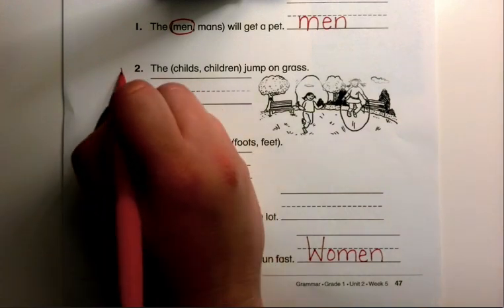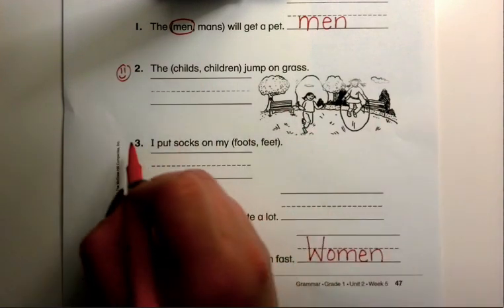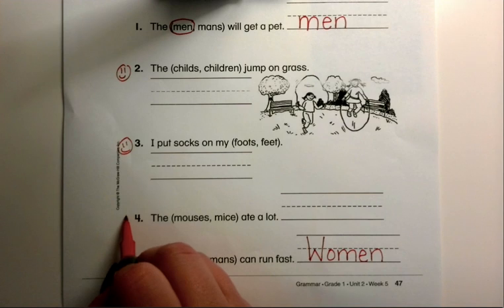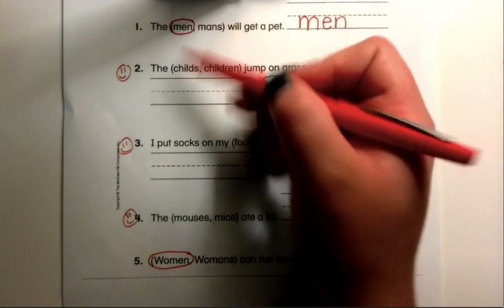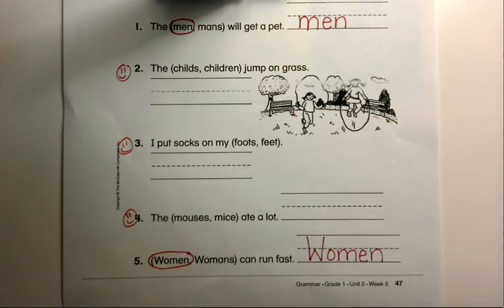I would like you to put a smiley by number 2, number 3, and number 4, because those are your chance to practice finding the correct irregular plural noun. When you found it, remember what we have to do. We have to first circle it, and then we need to write it correctly on the line.